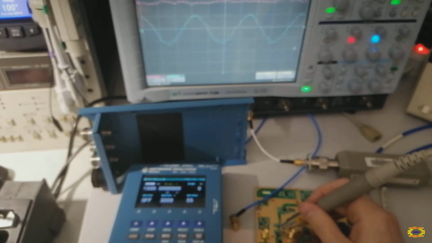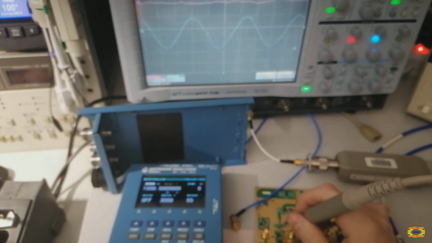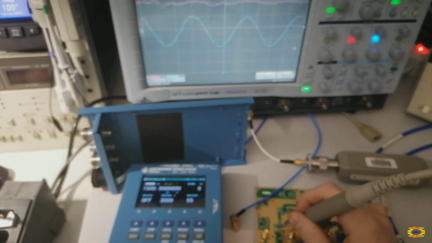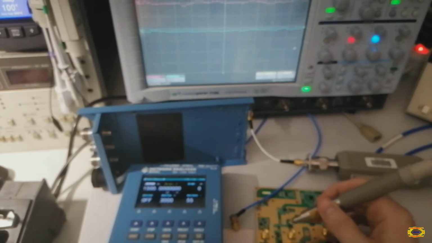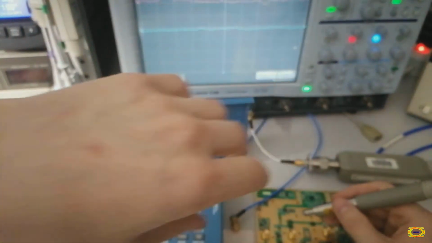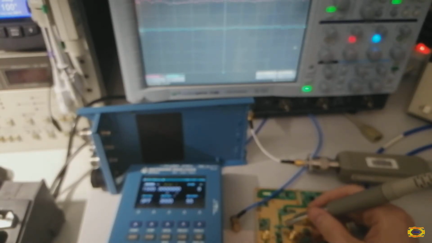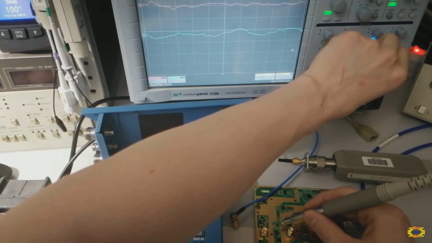This is an input of the RF gain block. It's really hard to measure. Of course I haven't proper ground connection, and this is the reason why the signal is so small. Right now it's around 200 millivolts peak to peak. So we can go to the output of the RF gain block, and we should expect more power than at the input. So I've connected to the output of the RF gain block, and, sorry, I lost the focus, and there is around nothing. Let me adjust the scale a bit.